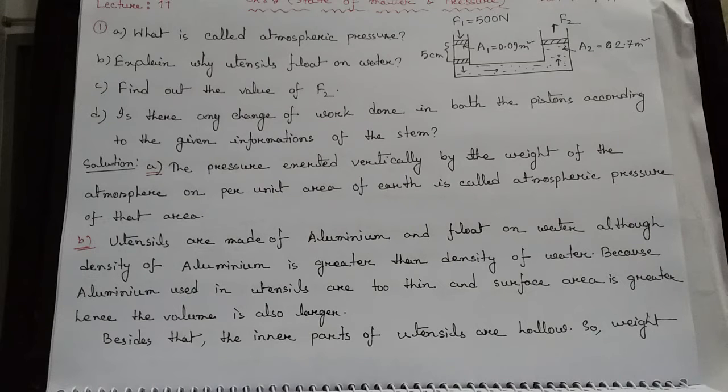That means only a thin layer of aluminium is used here, and the surface area is greater, hence the volume is also larger. So though we are using aluminium, the layer is so thin and the surface area covered by the aluminium is so great, hence the volume of that utensil gets larger. And this is the first point.